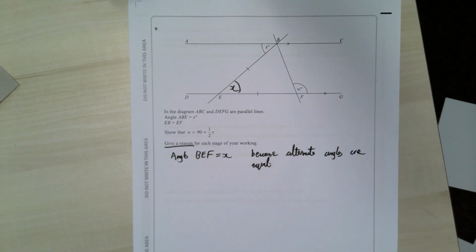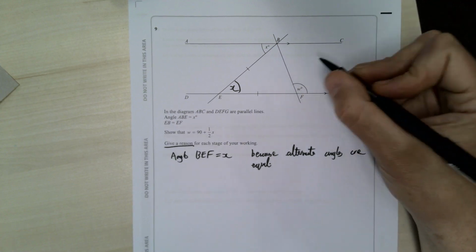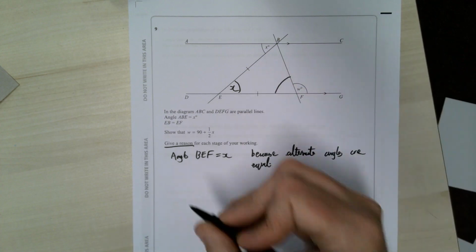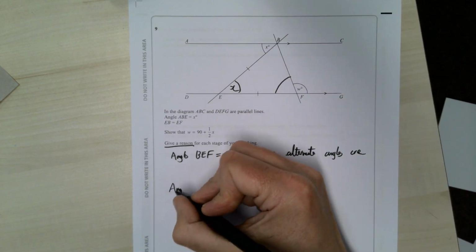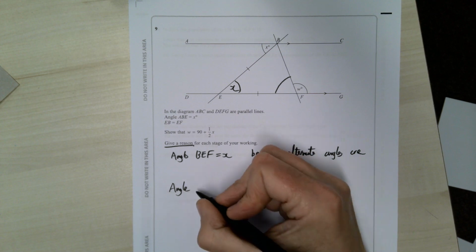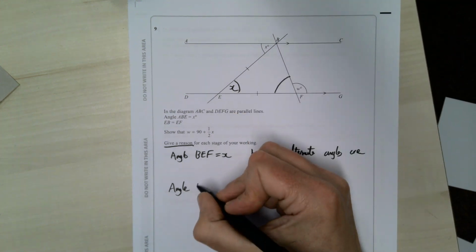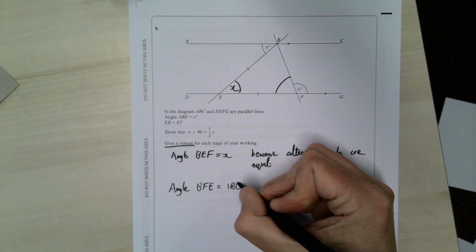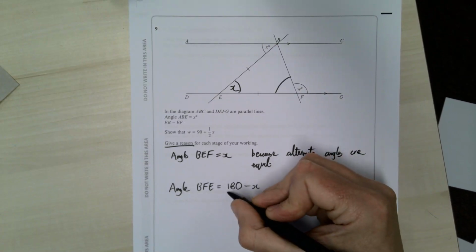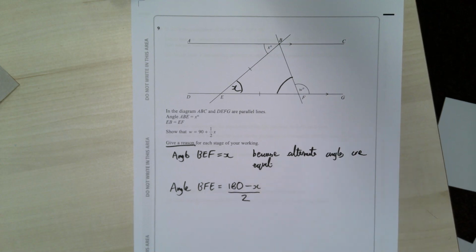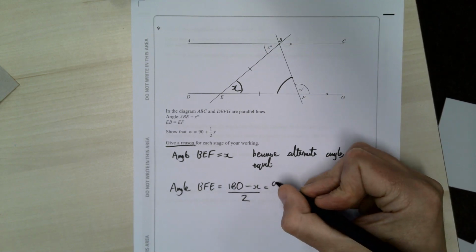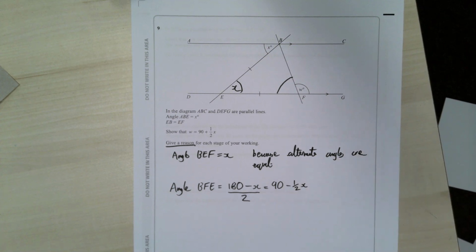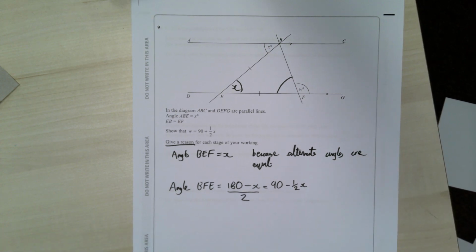All right, so my next step then is I'm trying to think, I've got to head towards w. I can work out this angle here. I can do that because I've got a triangle and it's isosceles, okay? So I can do two things at once here. I've got angle, that is going to be BFE, okay? So angle BFE, so that's 180 degrees, take away x, divided by 2, okay? Now actually I'm going to tidy it up a bit here. That's 90 take away a half x. Okay, 180 divided by 2 is 90, and then x divided by 2 is a half x.